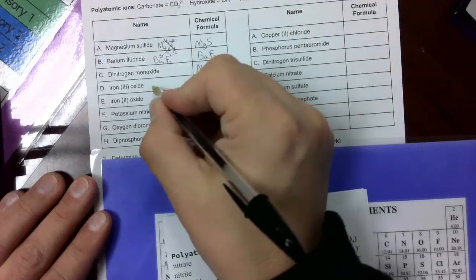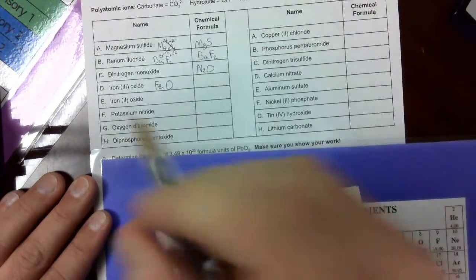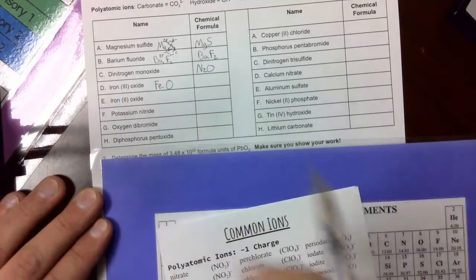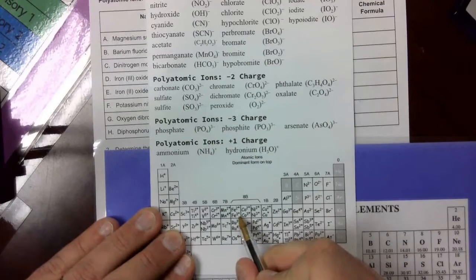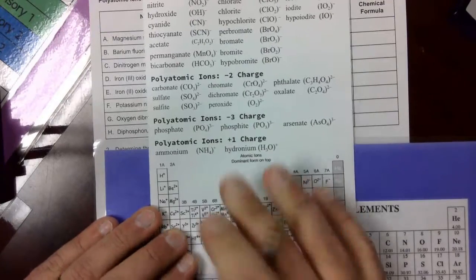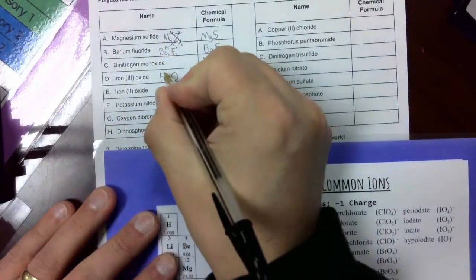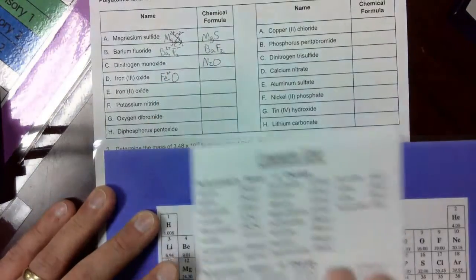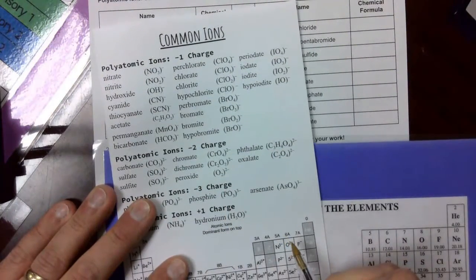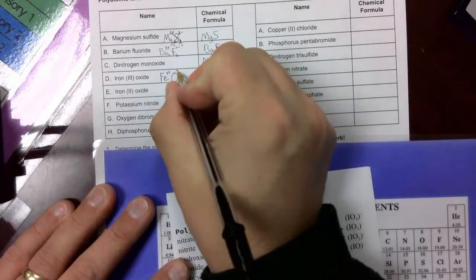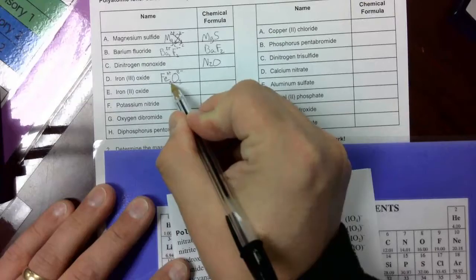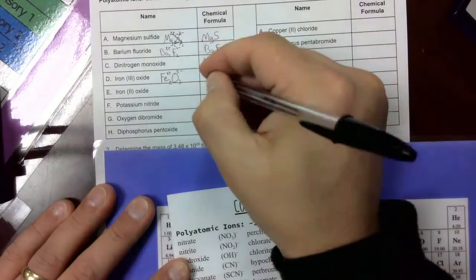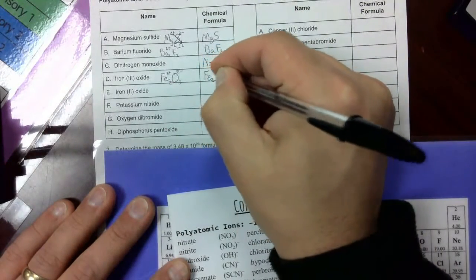Iron 3 oxide, that's a metal and a non-metal. This is an ionic compound. Iron symbol is Fe, oxide is O. This Roman numeral right here tells me that iron has a specific charge of 3 plus. Not 2 plus, but 3 plus. That's why the Roman numeral is there. Oxygen has a charge of 2 minus. And now I swap and drop those values. The 3 goes down here, the 2 swaps on there. And we can write our formula without the charges, Fe2O3.